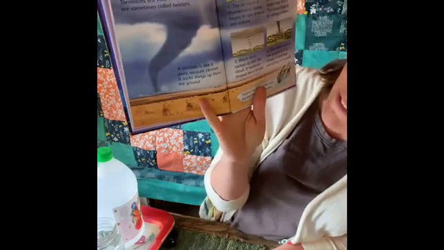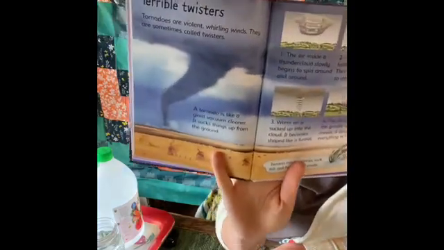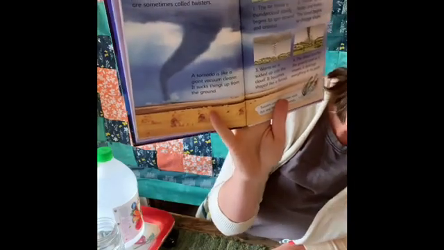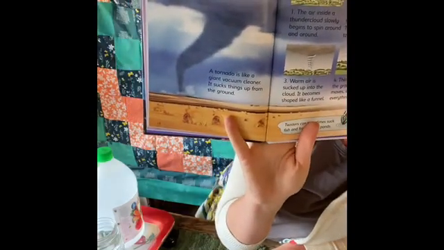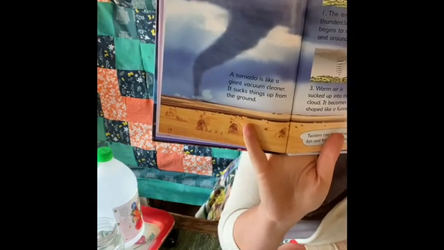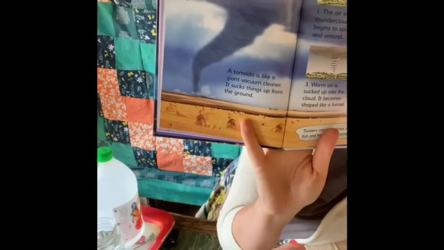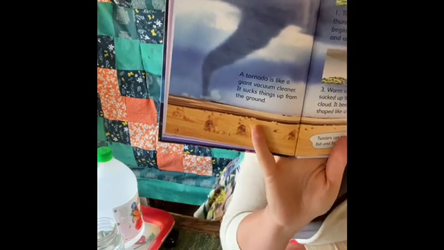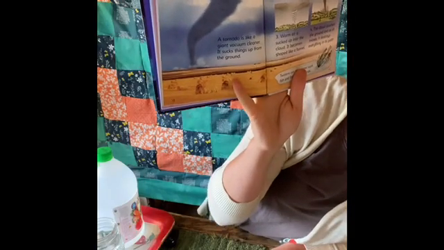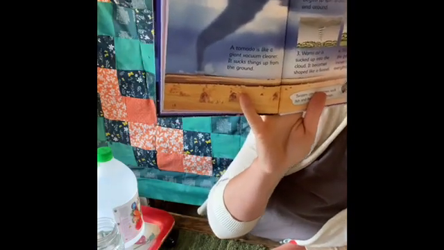Tornadoes are violent, whirling winds. They are sometimes called twisters. A tornado is like a giant vacuum cleaner. What do you know about vacuum cleaners? What do they do? Yep, it sucks things up from the ground.